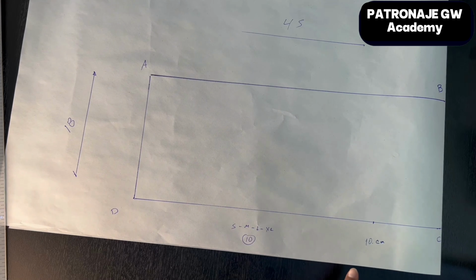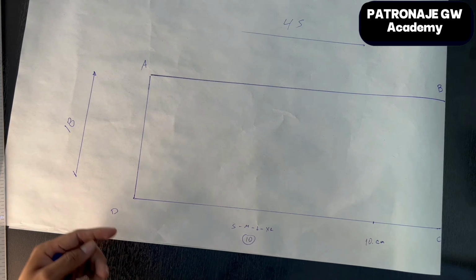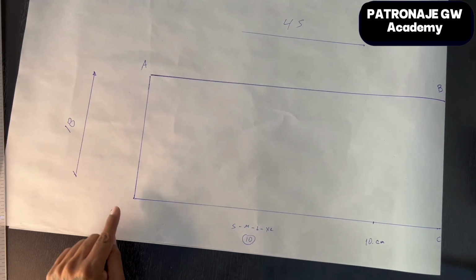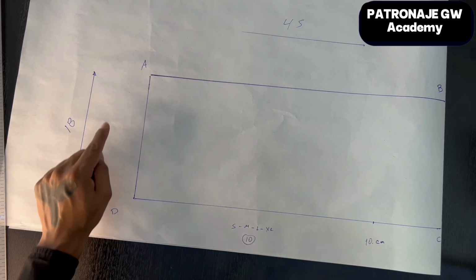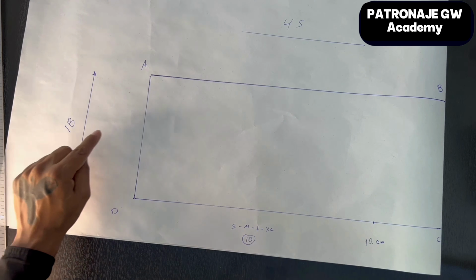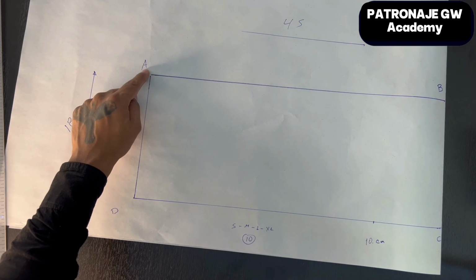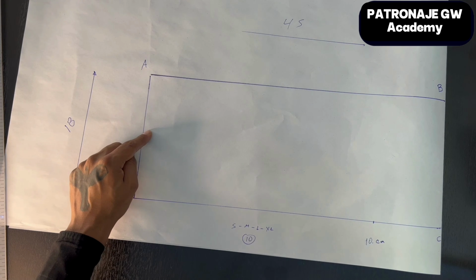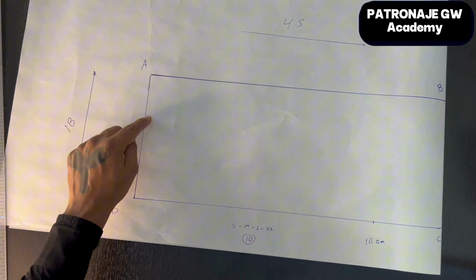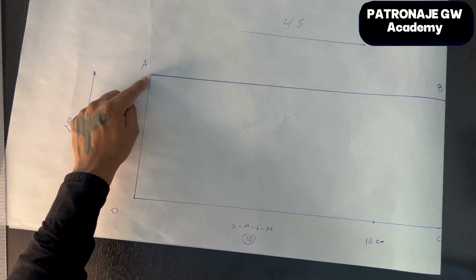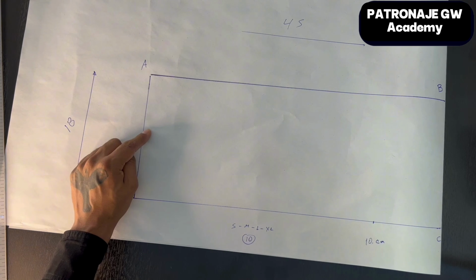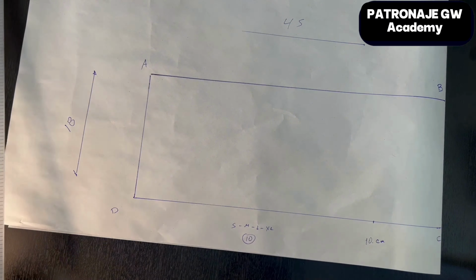Once we have point 10 point C, we are going to place the half of what we have from point A to point D. In this case, we have 18. The half of 18 is 9. For example, if you have 20, half would be 10. If you have 15, half would be 7.5. If you have 16, half is 8. In this case, I have 18, and half of 18 is 9 centimeters.